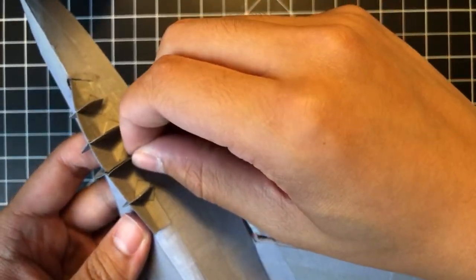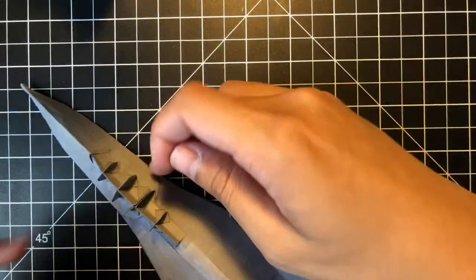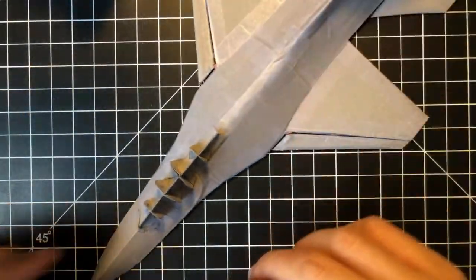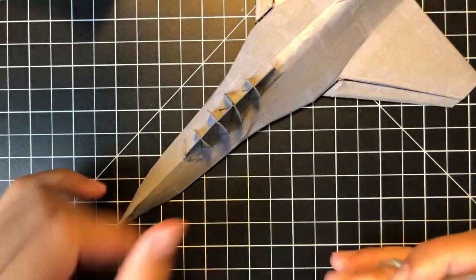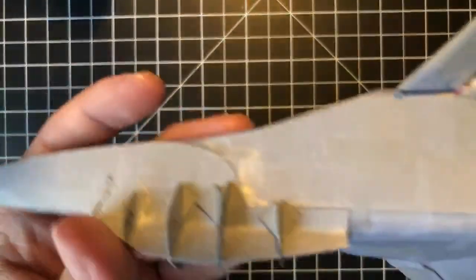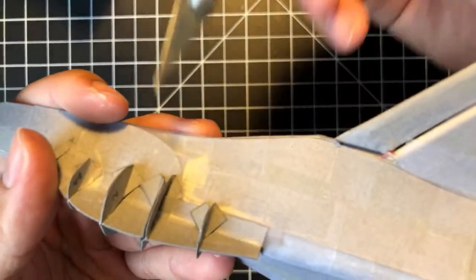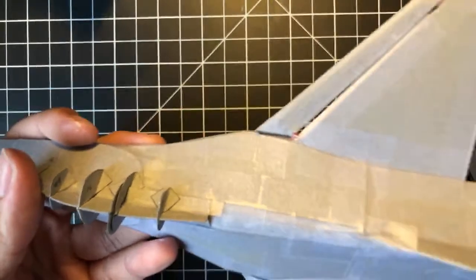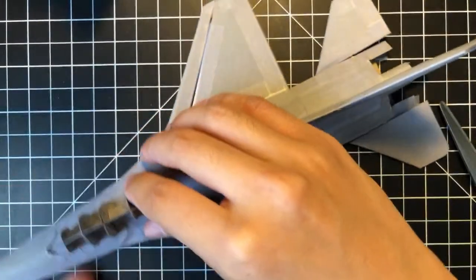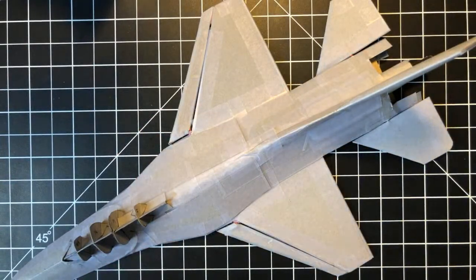Alright, so this is gonna get interesting because this number 2 and number 3 kind of overlap at the base. You'll see that kind of overlaps right here. So we'll have to be careful when we tape down that side. But I'm sure it'll be fine. We have a lot of clearance.